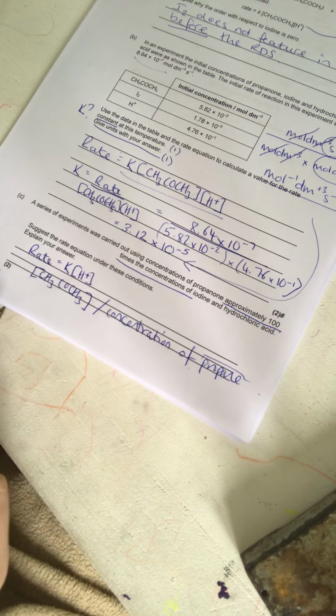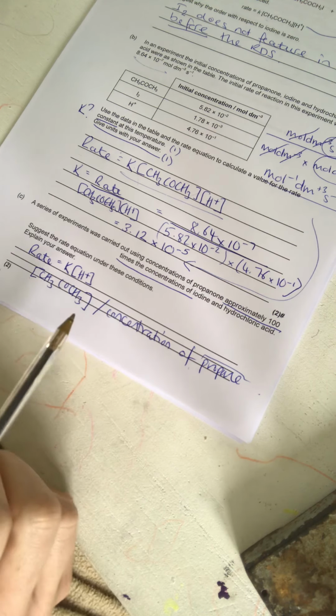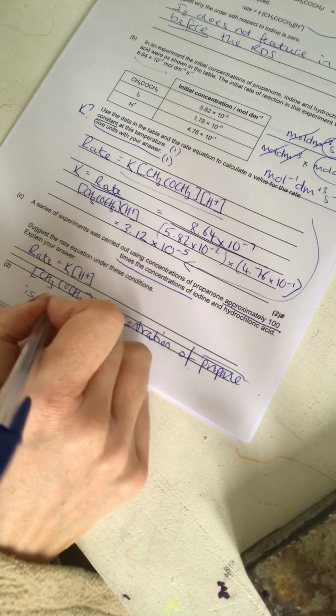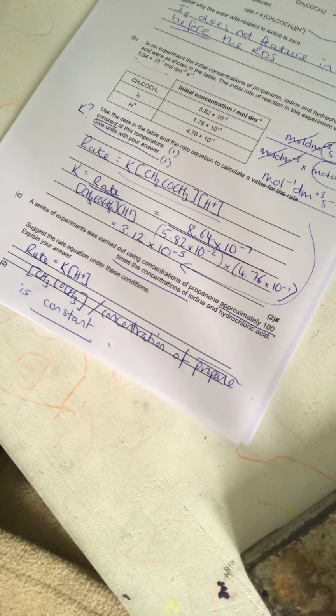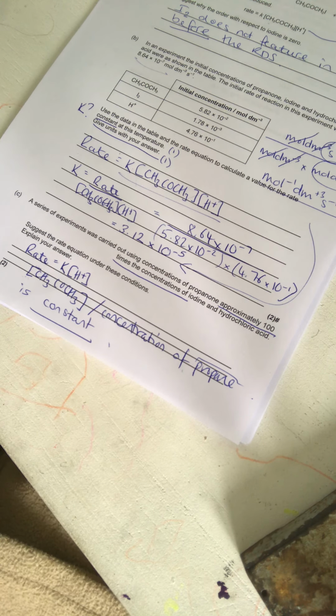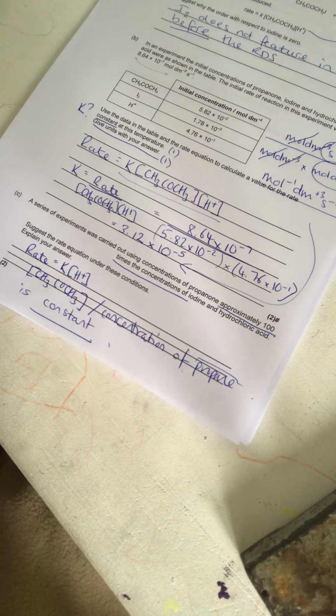You have to imply that. You can't just say propanone. It is effectively constant. And the word constant is underlined, so you have to have said it. Hope that makes sense. Bye.